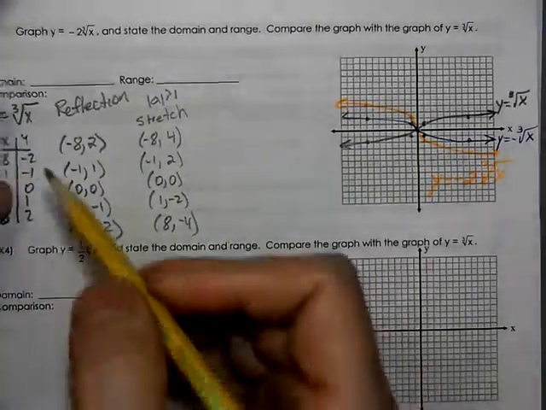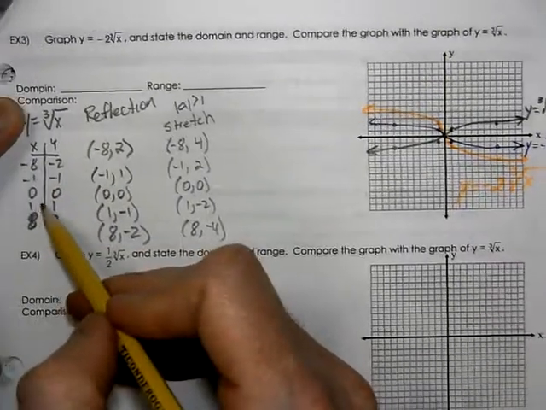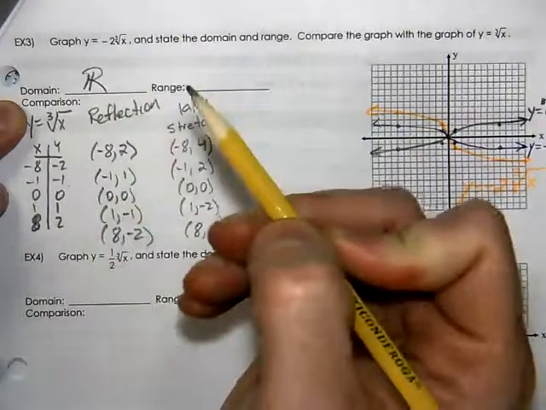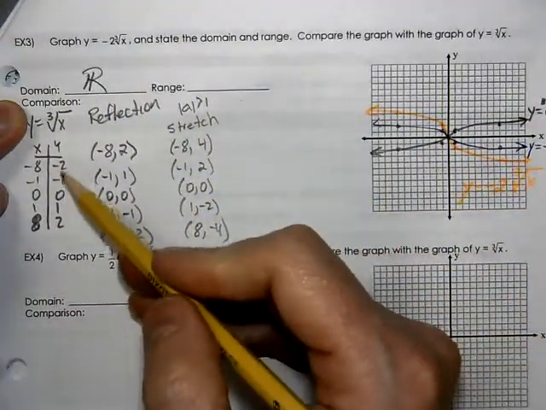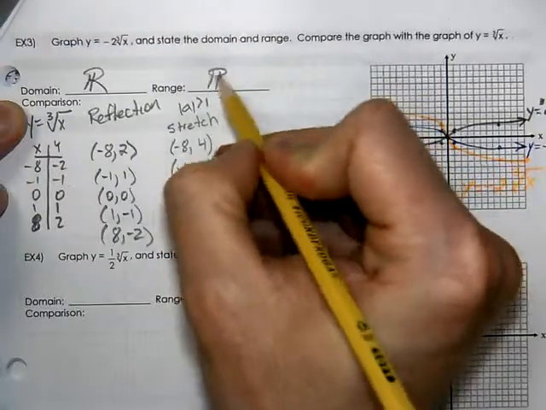And we're getting y equals negative 2 times the cube root of x. We know that the domain for this, notice that you can use positive or negatives in your table, so it's going to be all real numbers. In the range, you get positives, you get negatives, it goes up forever, it goes down forever. You get all real numbers.